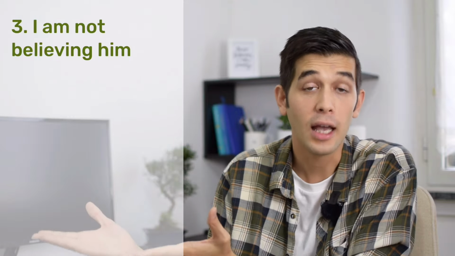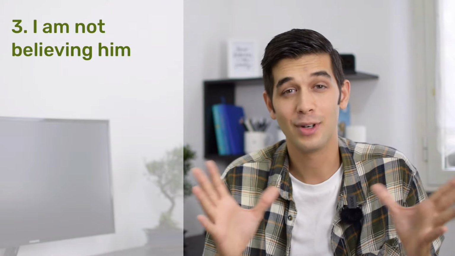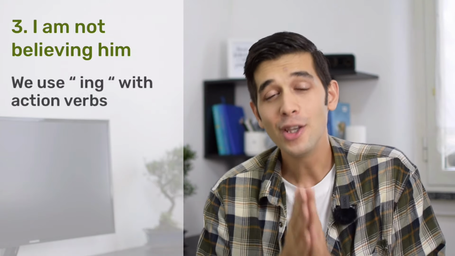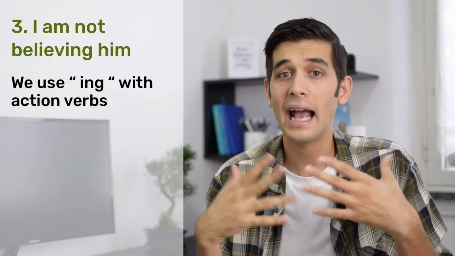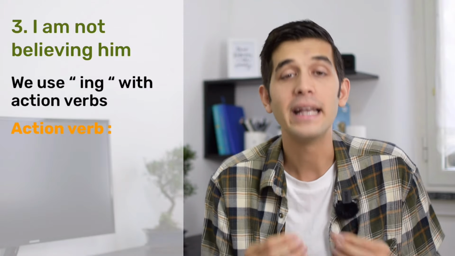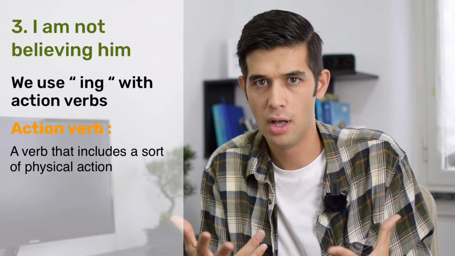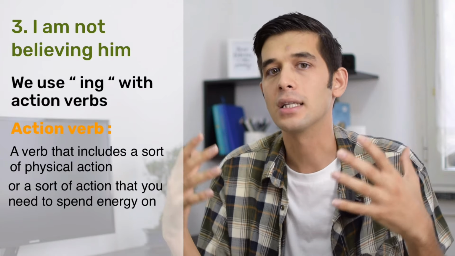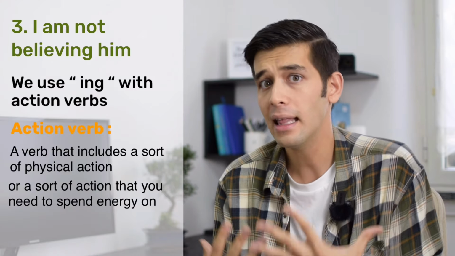Is this sentence correct? Well, it is right now, so we should use present continuous. I am not believing him. It sounds logical, but there is something wrong. What's wrong? Well, we use ing with the verbs which are called action verbs. Now, what is an action verb? An action verb is a verb that includes a sort of physical action or a sort of action that you need to spend energy on, right? That is an action verb.